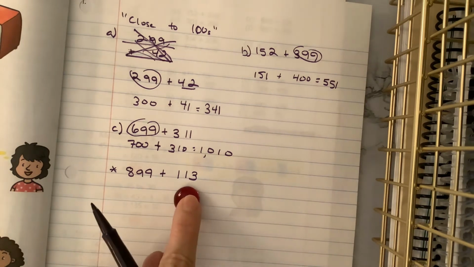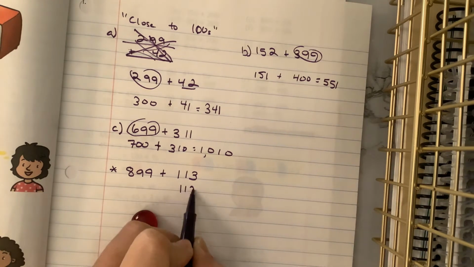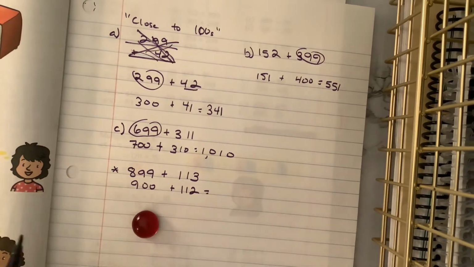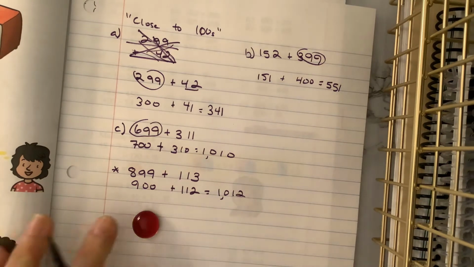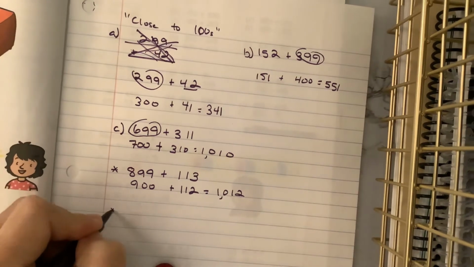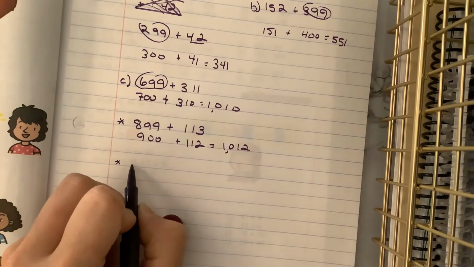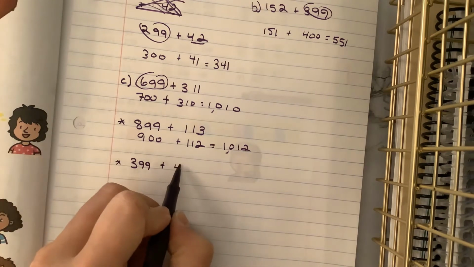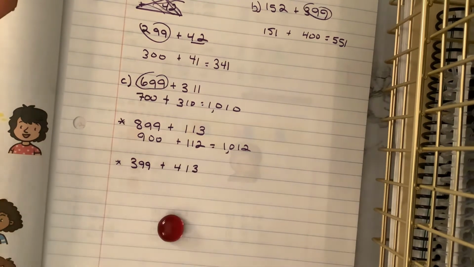So fifth graders, if we're taking from here and moving over here, this should drop to 112. This should go up to 900. And then when you add, you get 1012. Let's try another one like this. Let's do 399 plus 413. Go ahead and pause. Come on back and see how you did.